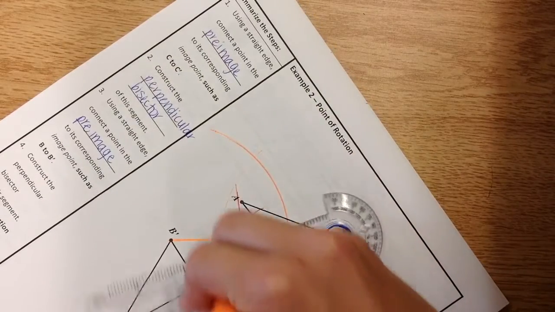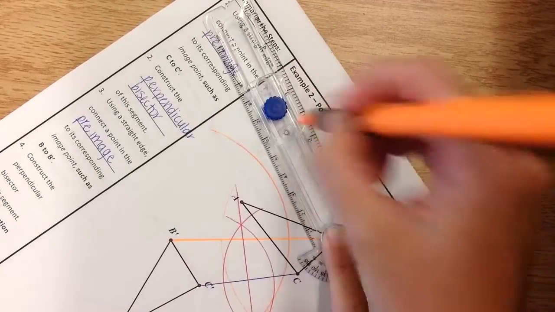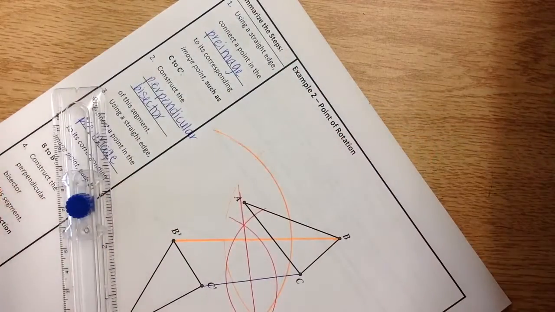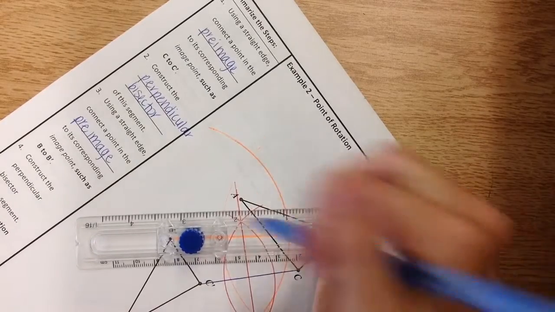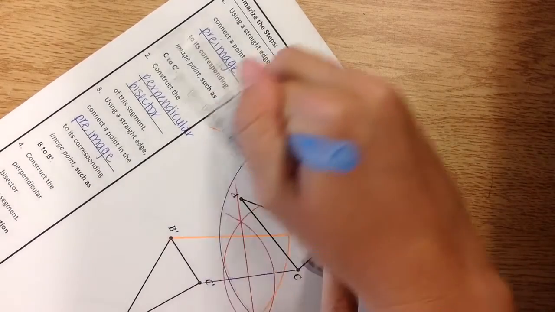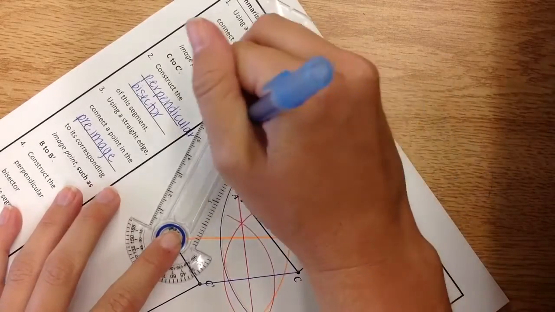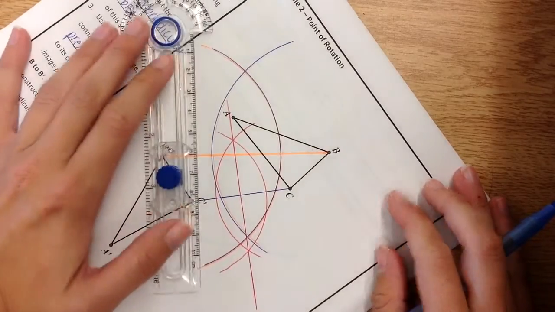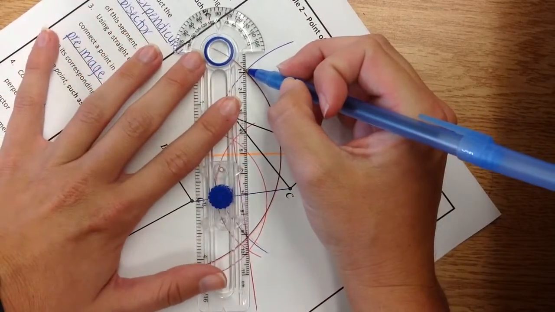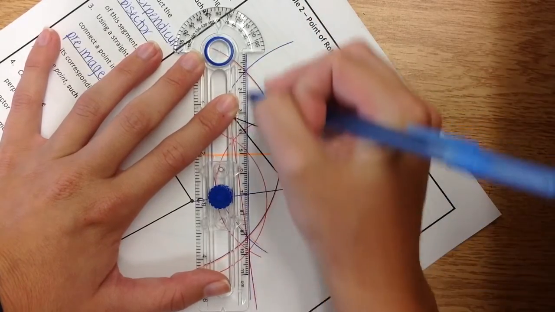Well, this highlighter doesn't fit in the radius hole very well. Let me just use a pen real quick. So I'm looking for where my blue arcs cross each other to make a blue line through them now. And I know that your picture is getting crazy and confusing, but I promise you it'll all make sense in just a minute. So you want to make sure that you extend very big.